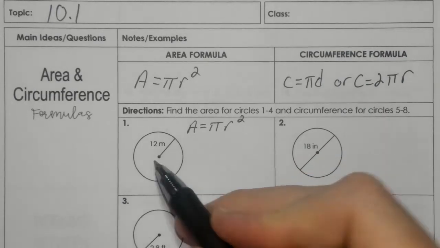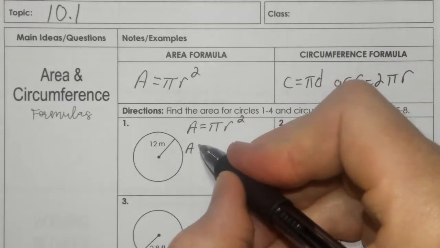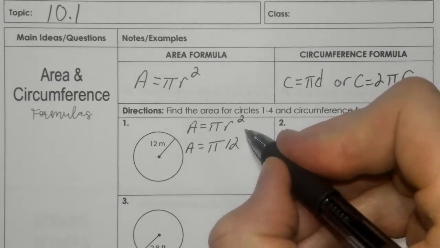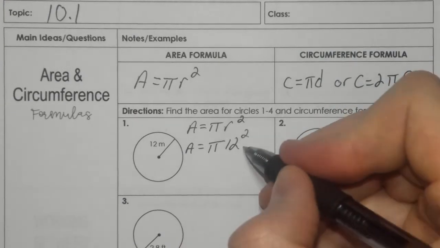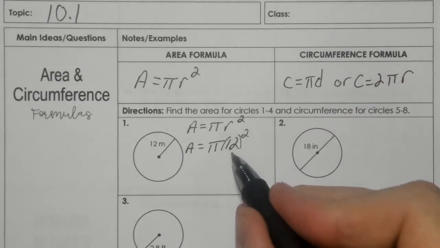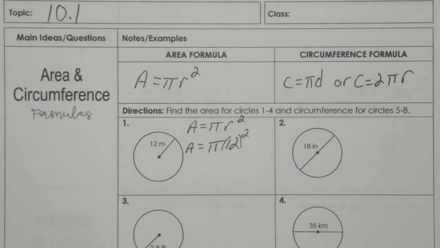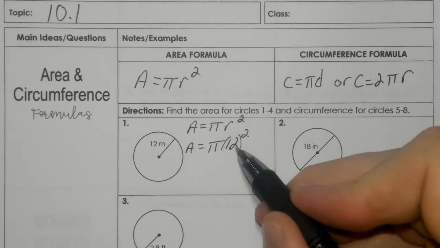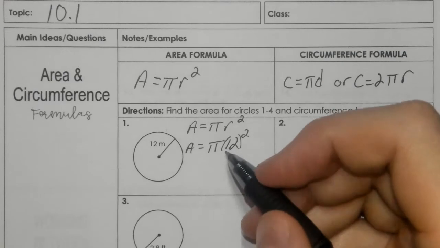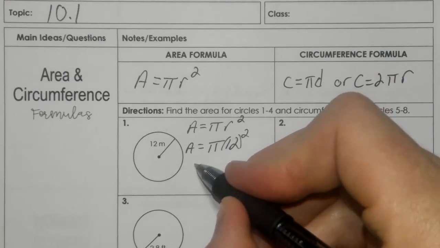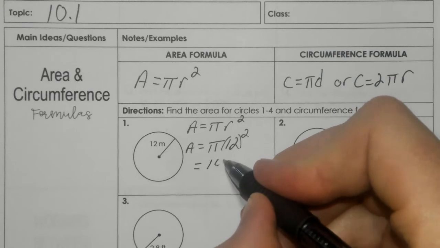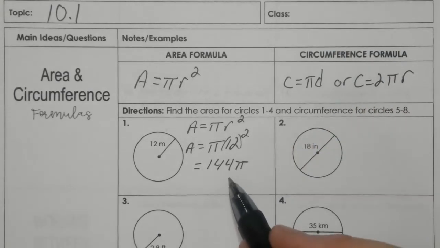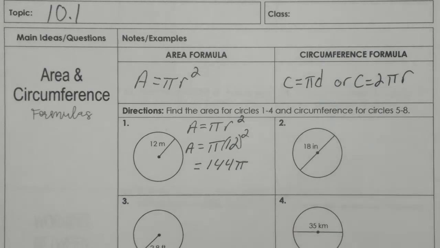Here I'm given my radius is 12, so I can go ahead and substitute that in. So I get pi times 12 squared. Based on the order of operations, I need to use the exponent. So 12 times itself would be 144. So I have the area is 144 pi, which is an exact answer because we have not rounded anything for pi.